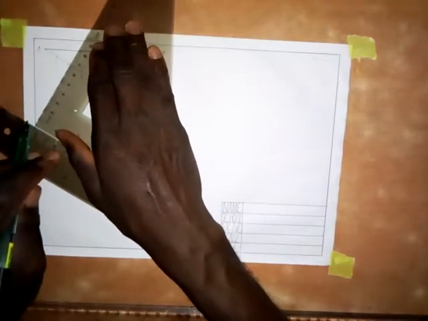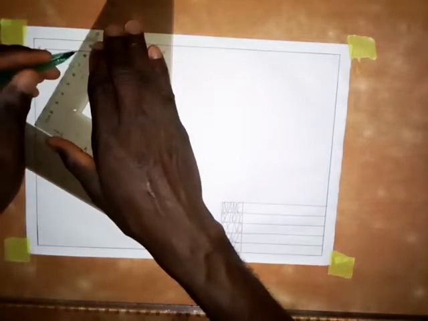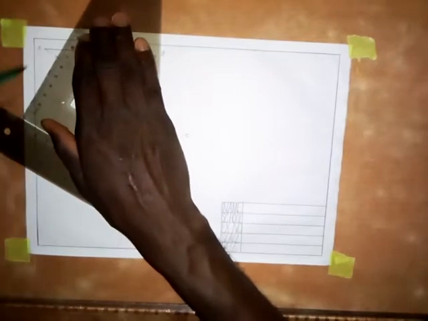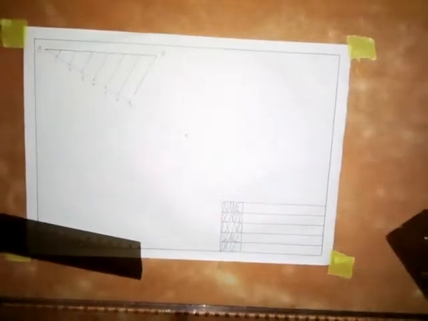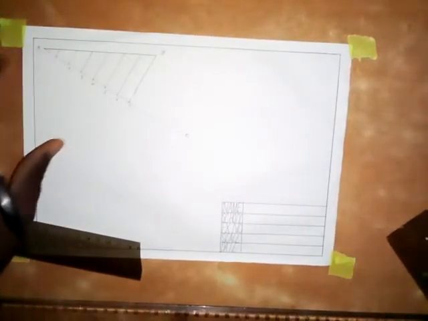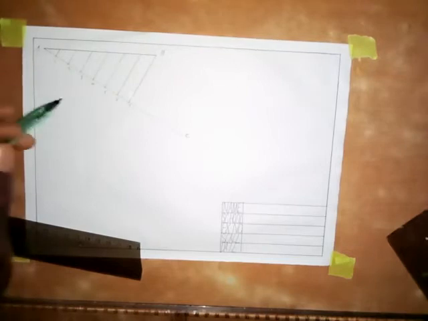So move into the next one and draw, and you move it to the next one and draw. This is it. So all these lines are parallel to one another. So we have divided this line AB of length 100 mm into 7 equal parts.